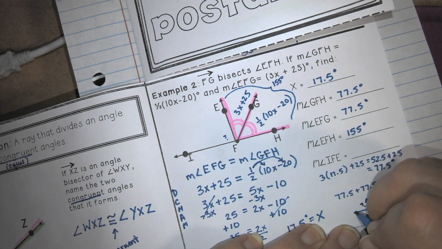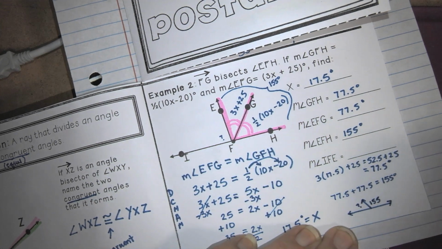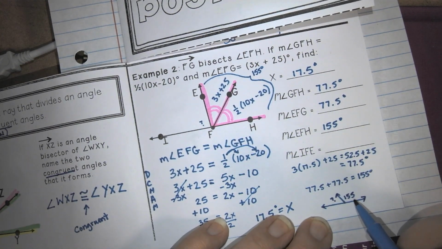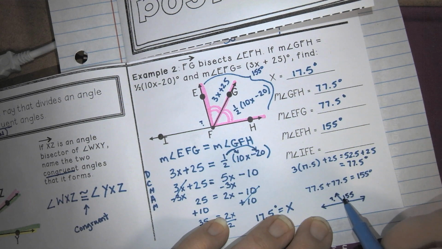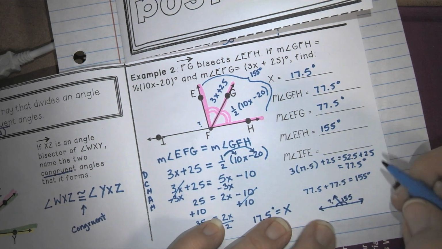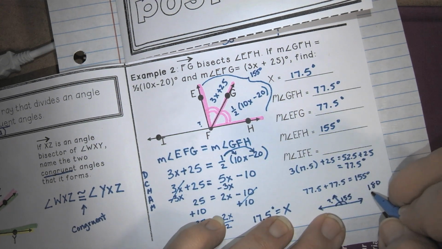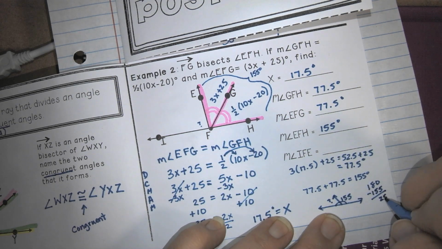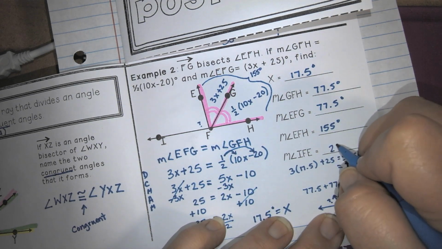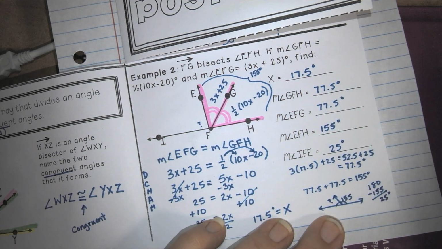I'm looking for this. So we know this side is 155. I want this side. Together they make a straight line. So I'm going to do 180 minus 155. Get 25 degrees. So IFE is 25 degrees.